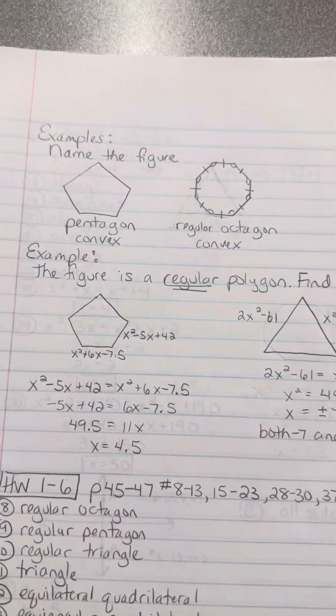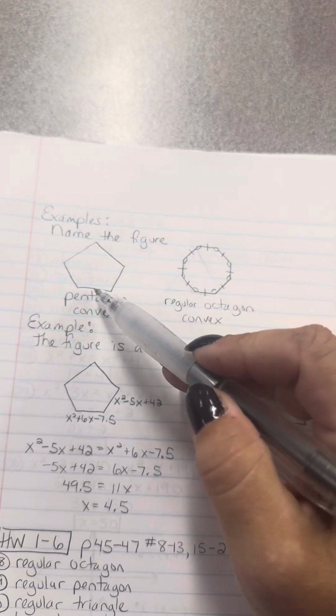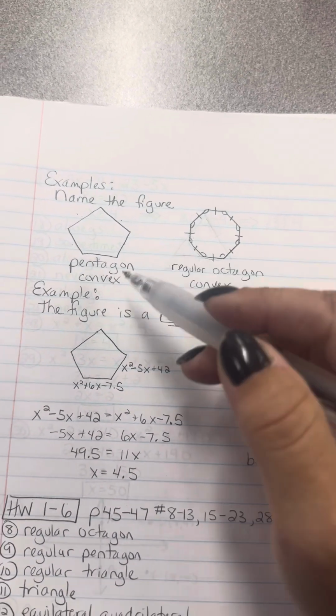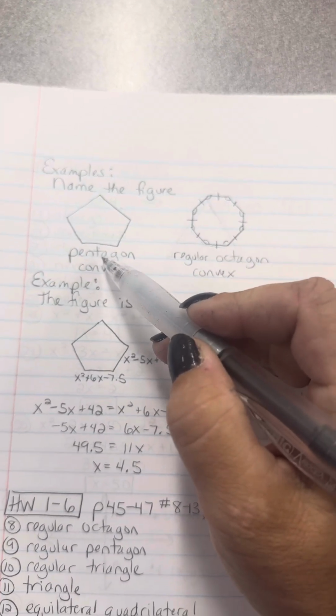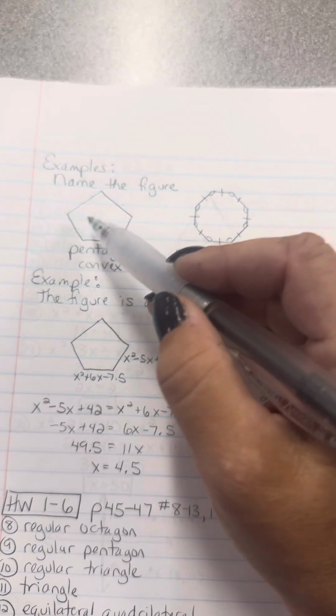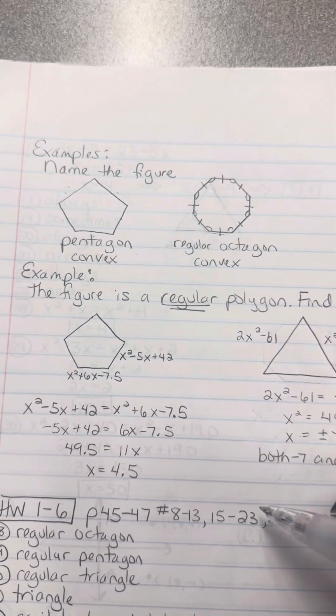I'm going to ask you to name the figure. Looking at my first example, we can count 1, 2, 3, 4, 5 sides. It is a polygon. It is a pentagon because it has 5 sides, and it is convex. I cannot call this regular because I don't know if all the sides are the same and the angles are the same. Again, you cannot assume.